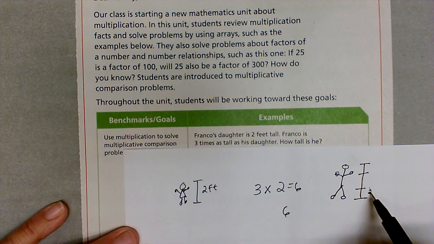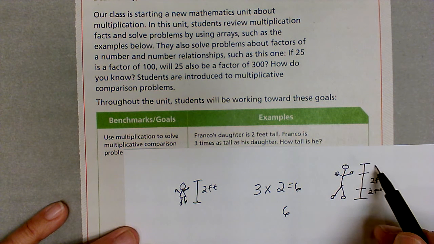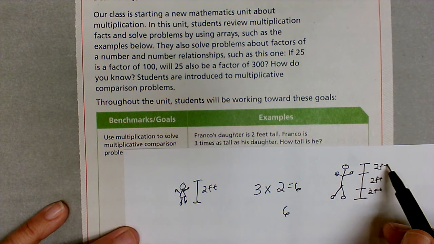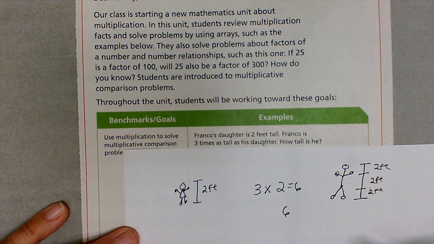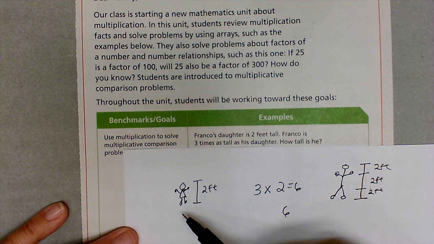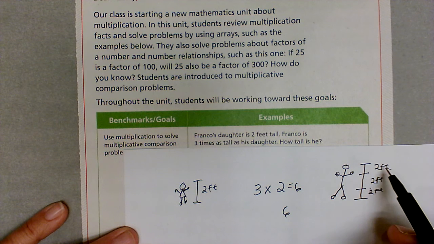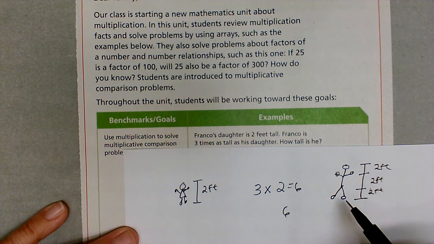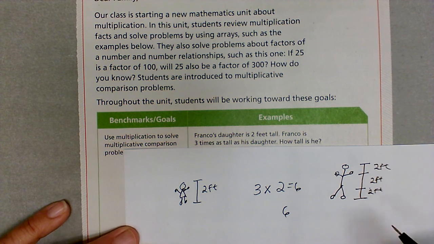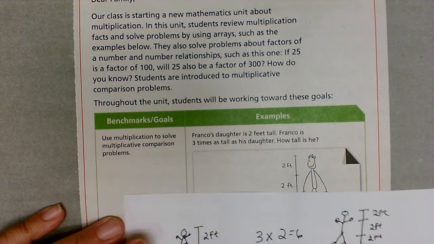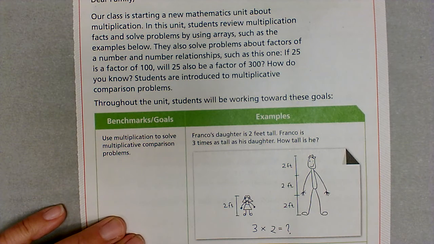So here is 2 feet, here's another 2 feet, and here's the third 2 feet. So that's what the model is showing. The daughter is 2 feet tall, the father's 3 times, 1, 2, 3, as tall as the daughter is. So that's what we have for our model. Let's take a look at the picture they drew.